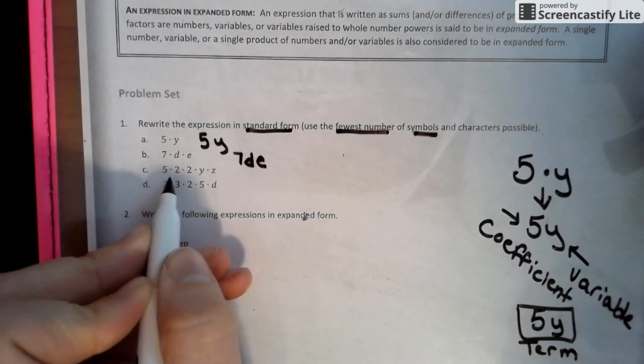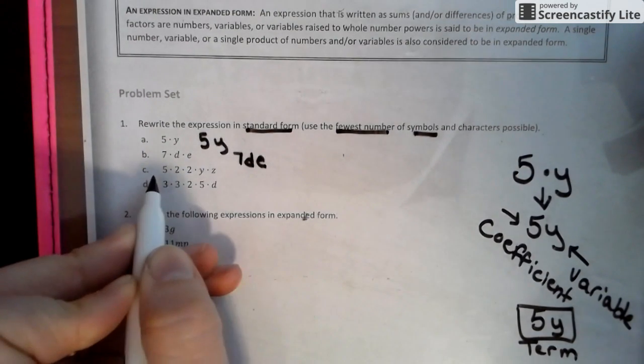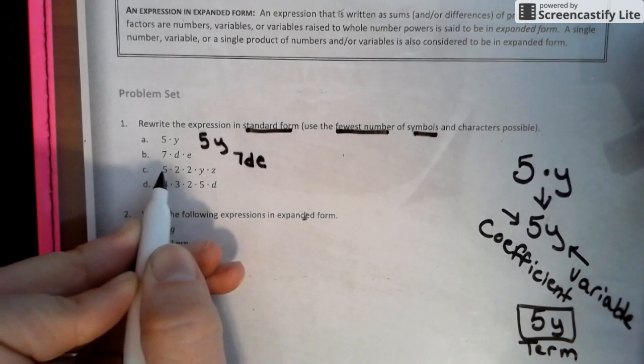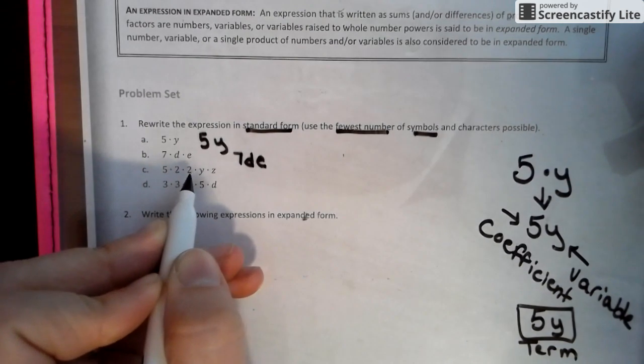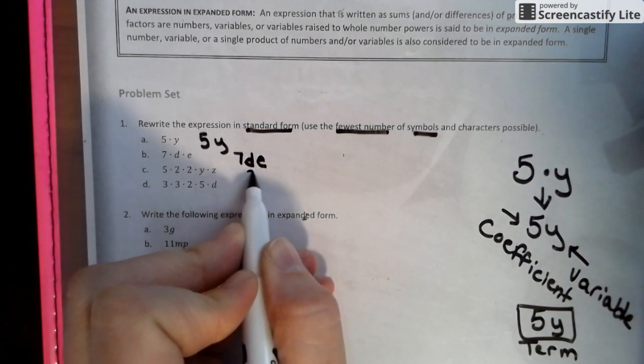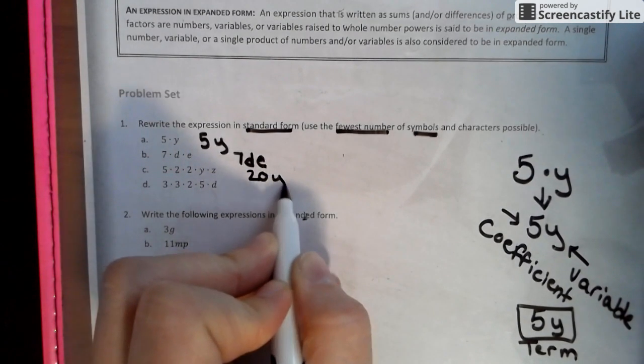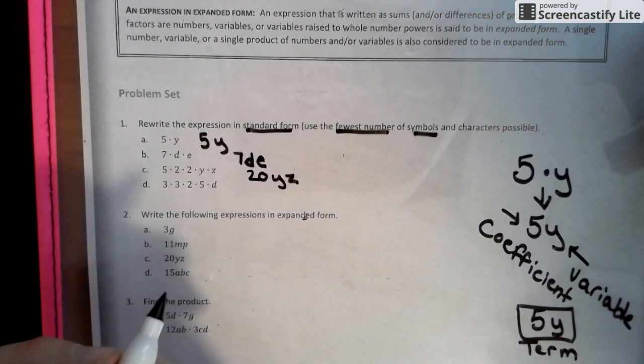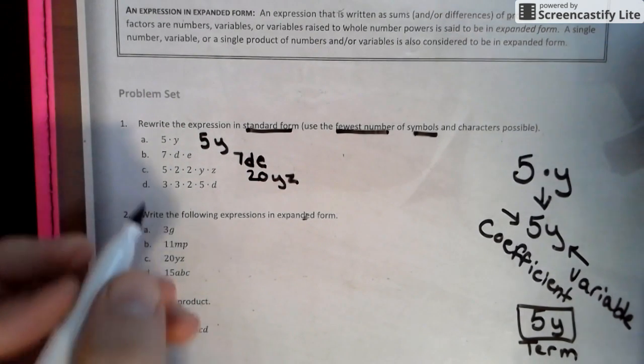But see how we have a 5 and a 2 and a y and a z? We can't put this together to make 522yz. We actually have to do the math in between. So 5 times 2 is 10, 10 times 2 is 20. So we would end up with 20 with a y and a z touching it. Which is nice and simple.